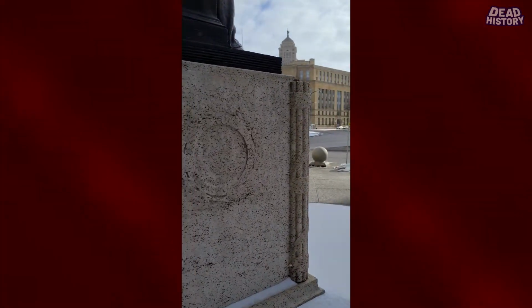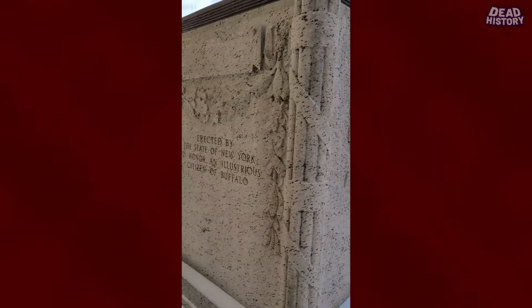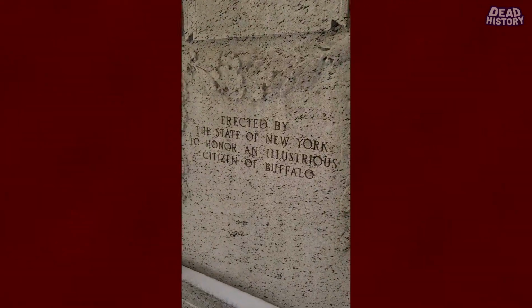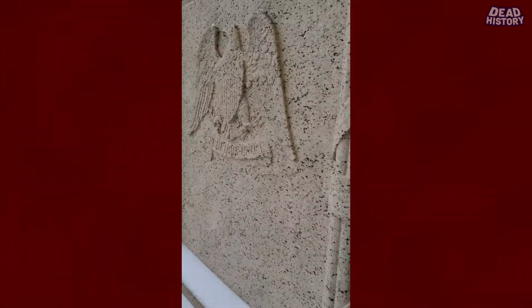So, it is snow flurrying here. I don't know if you can see that. It's erected by the state of New York to honor an illustrious citizen of Buffalo. E pluribus unum.